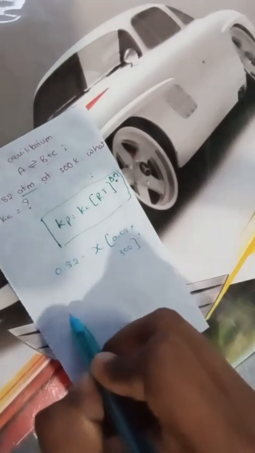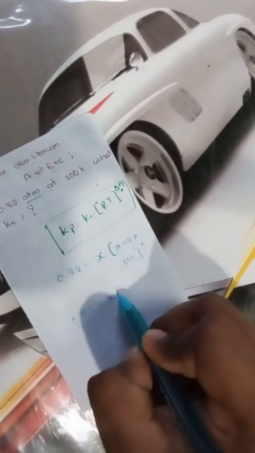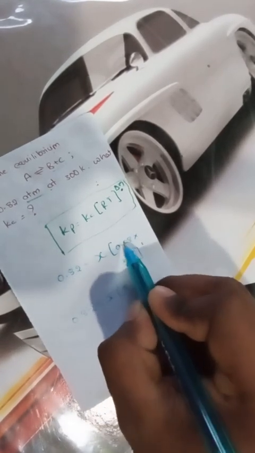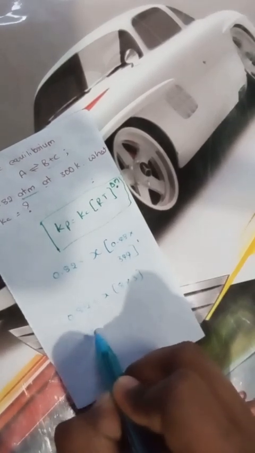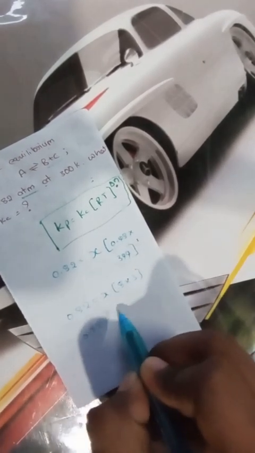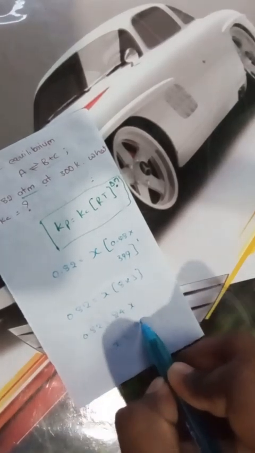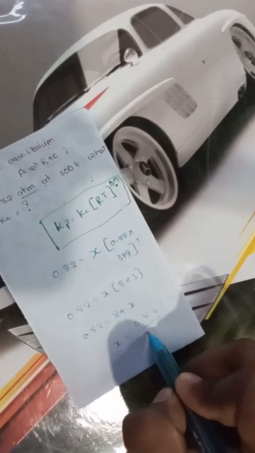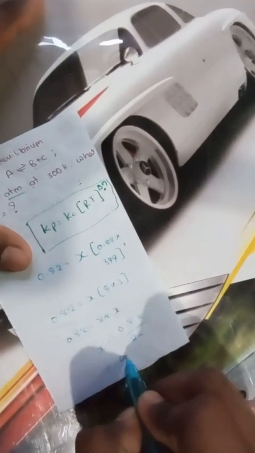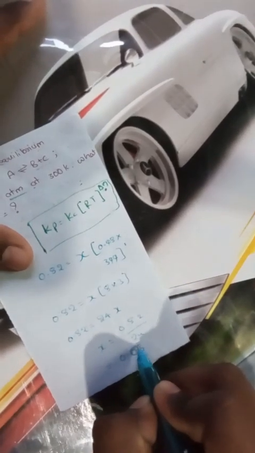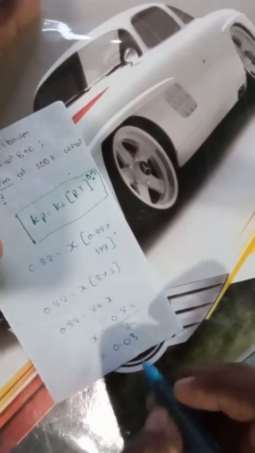So it can be written as 0.82 equals x into, zeros get cancelled, so 8 into 3, 0.82 equals 24x, so x equals 0.82 by 24, so it's nearer to 0.03. I just calculated by pausing the video. So it's 0.03. That's it.